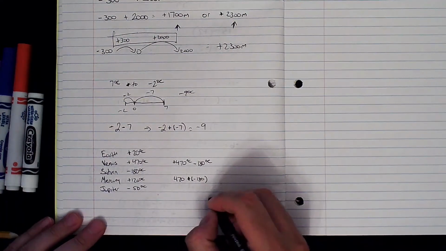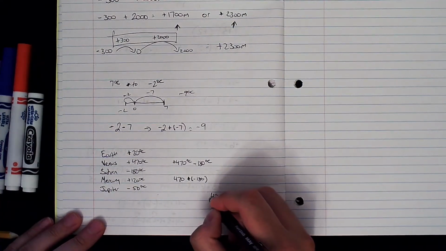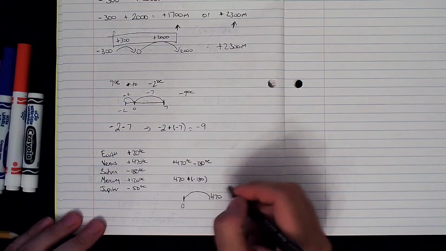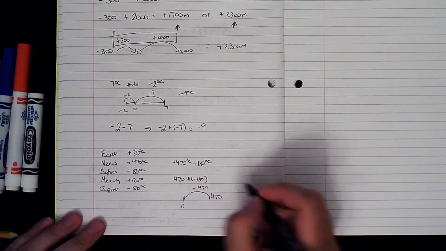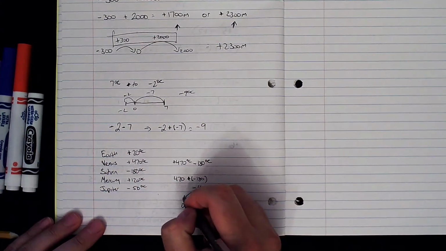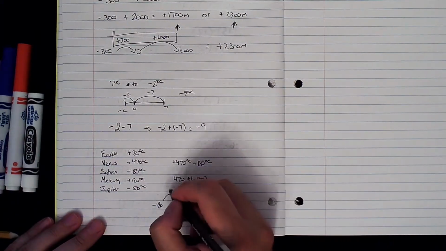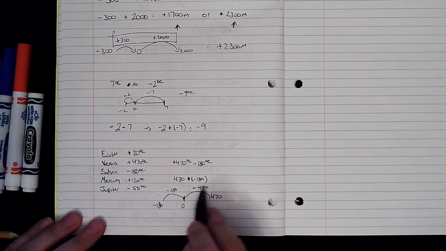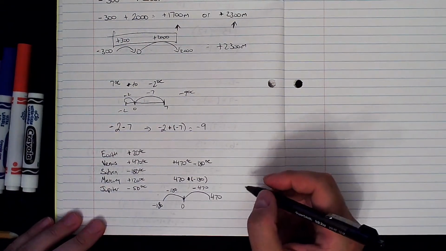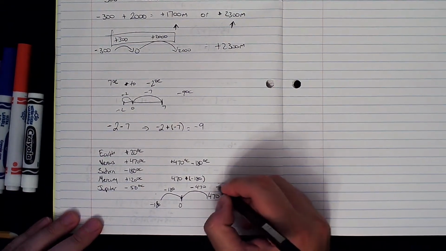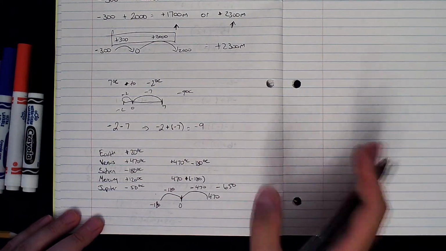So 470, get it to 0, is minus 470 degrees. And now from 0, you need to get to 180, which is another minus 180. So you end up just adding these two numbers, which is 650. It's a 650 degree difference.